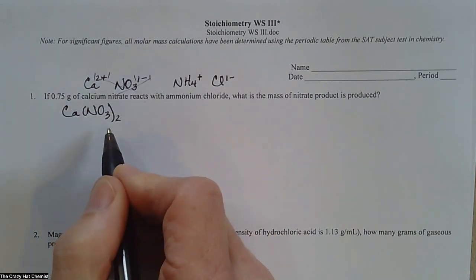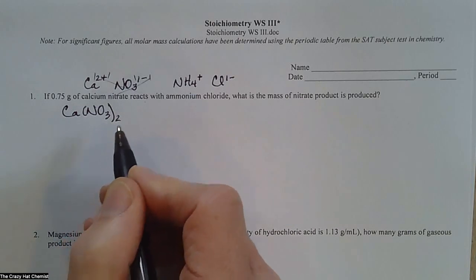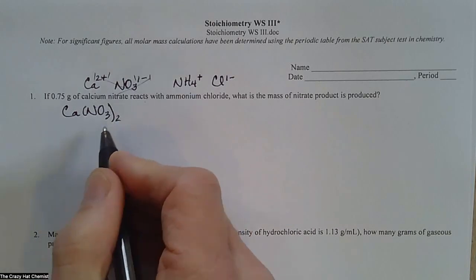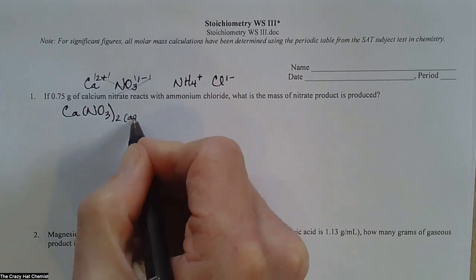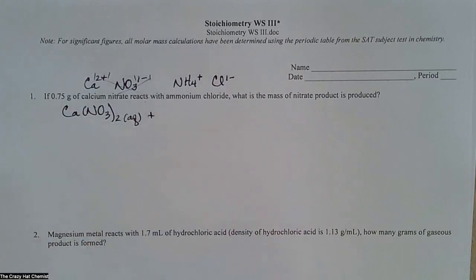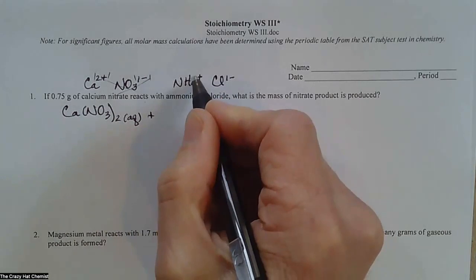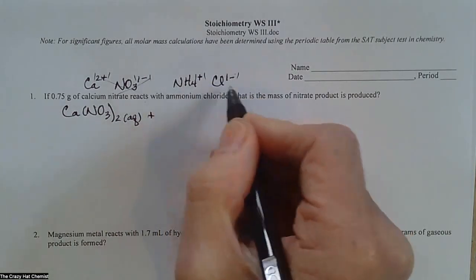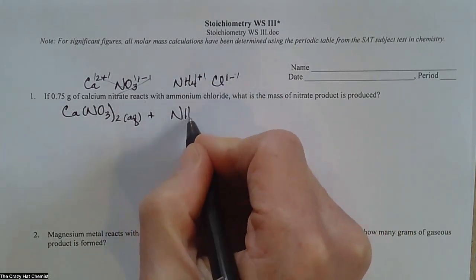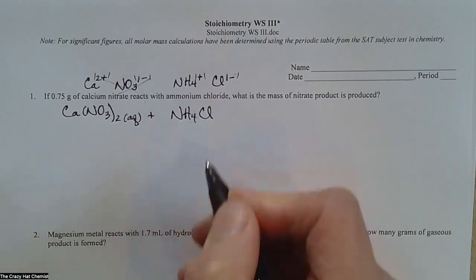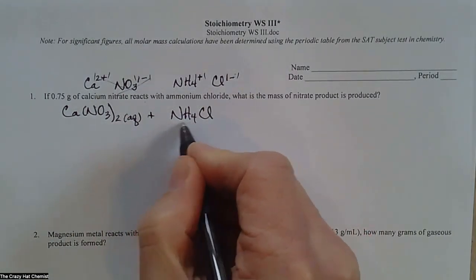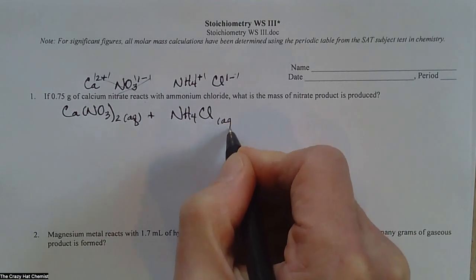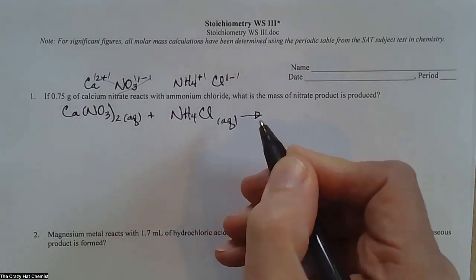We're going to write down the state of matter. It's either a solid, liquid, gas, or aqueous, and all nitrate compounds are aqueous, no matter what they're with. Plus ammonium chloride, and take the absolute value of these two numbers, flip and bring it down, and you should get NH4Cl. That's a 1-to-1 relationship. All ammonium ion compounds are also aqueous, so we'll just call that one as it is.